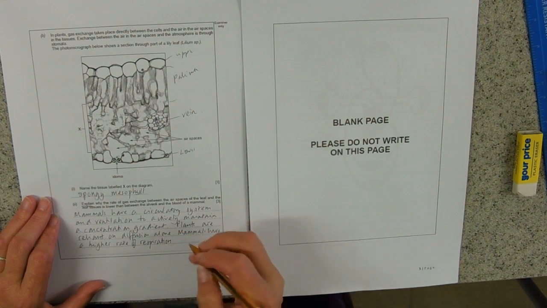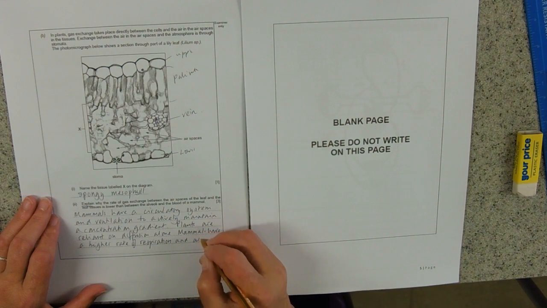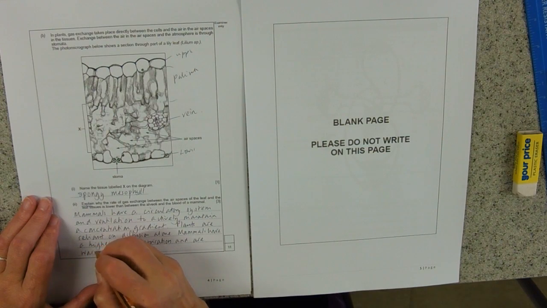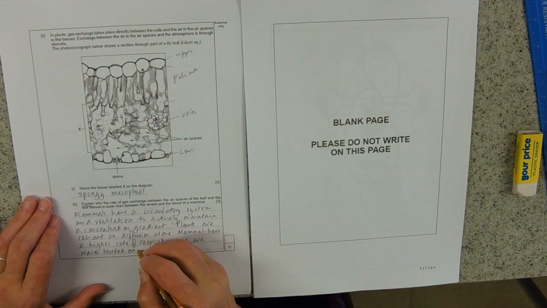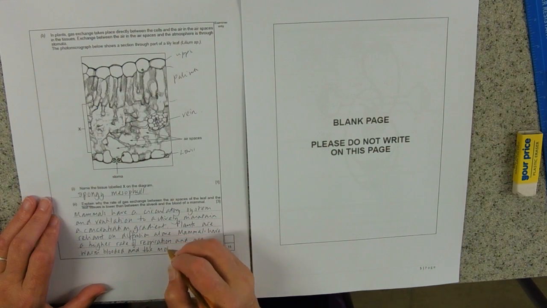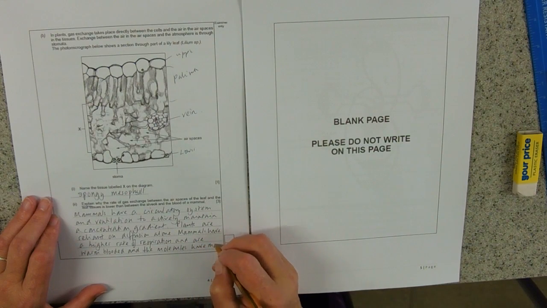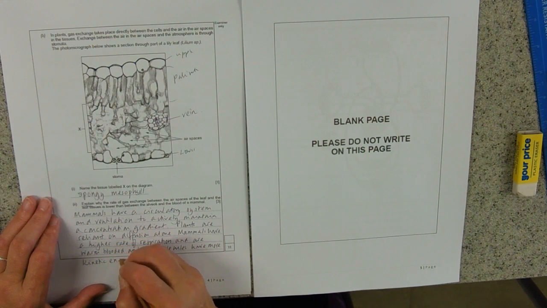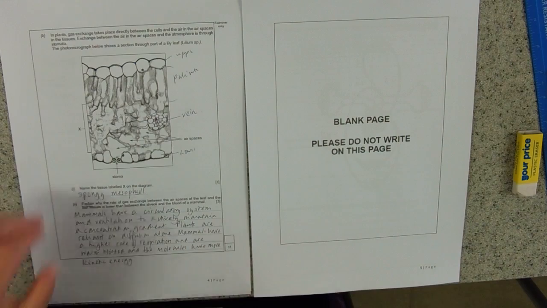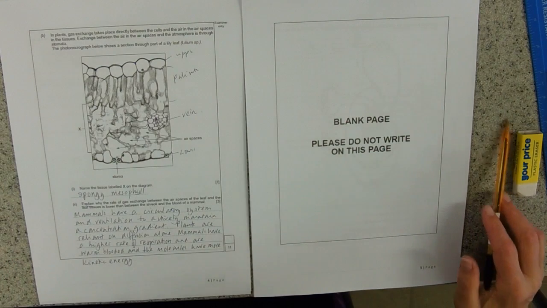Well, we are warm, and are warm-blooded. And the molecules have more kinetic energy. So there, I'm pretty sure I've written everything I know about plants and mammals, so I'm pretty sure I'm going to get all of those marks.